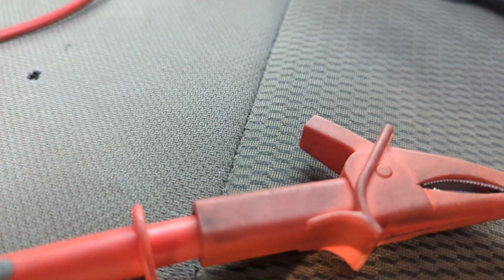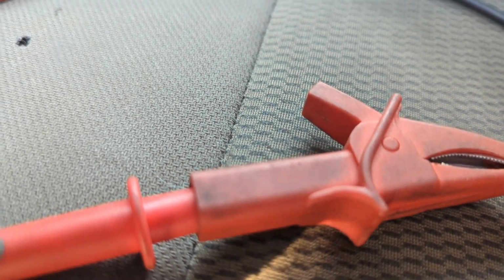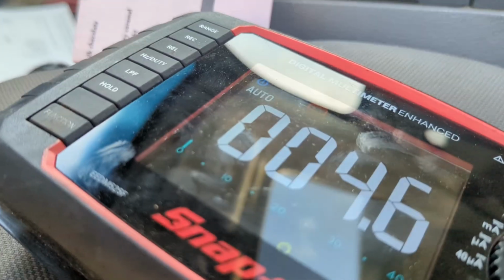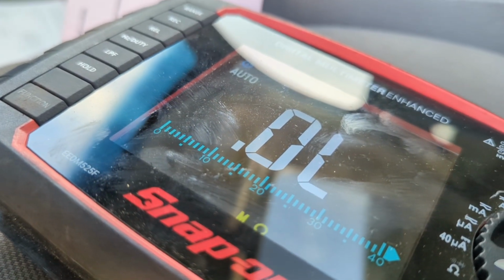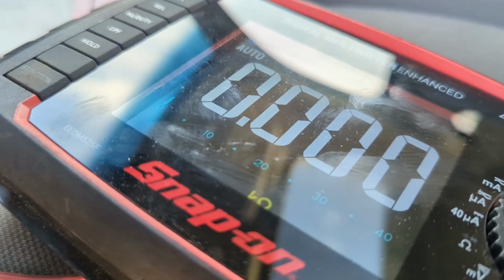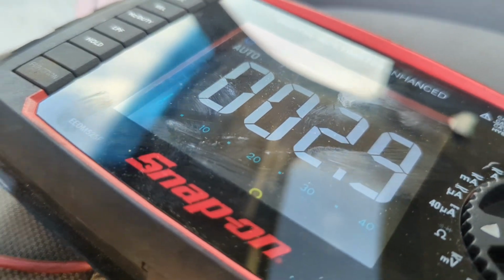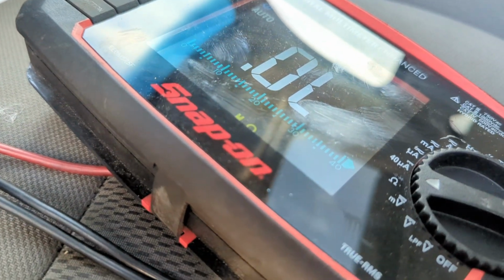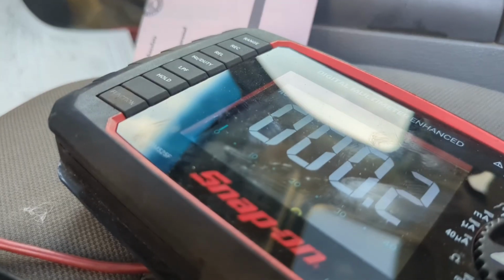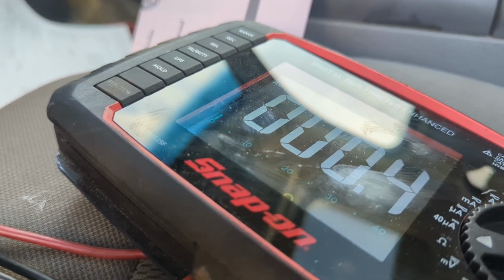Let's put this guy in here. Stick this guy back in. Touch again. I don't know if you guys see. Oh, I lost my... Give me a minute. I'm not getting it right. Give me a second, guys. There, this should be better. All right, so we're still at 0.2 ohms, 0.3 ohms.